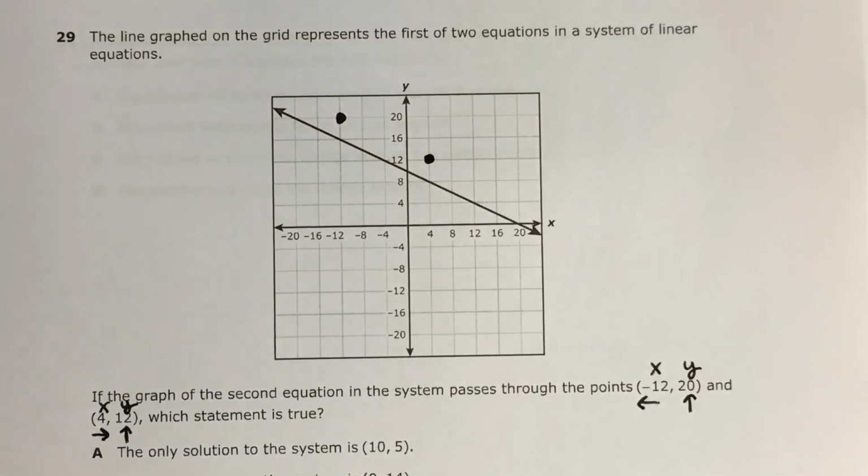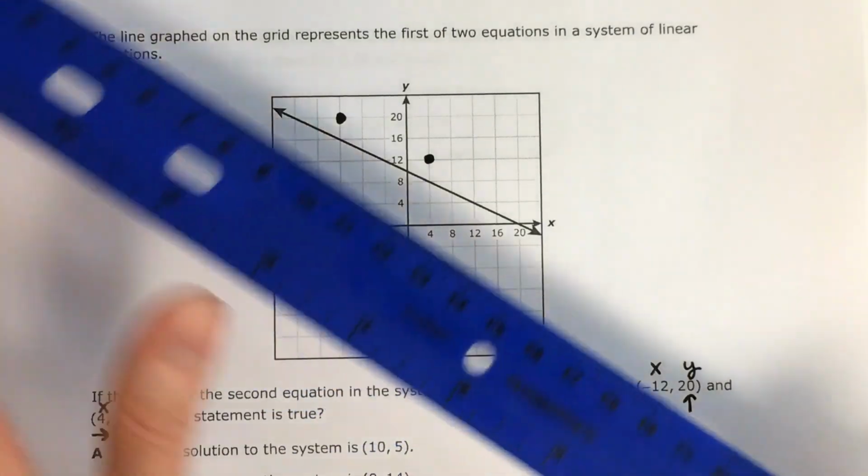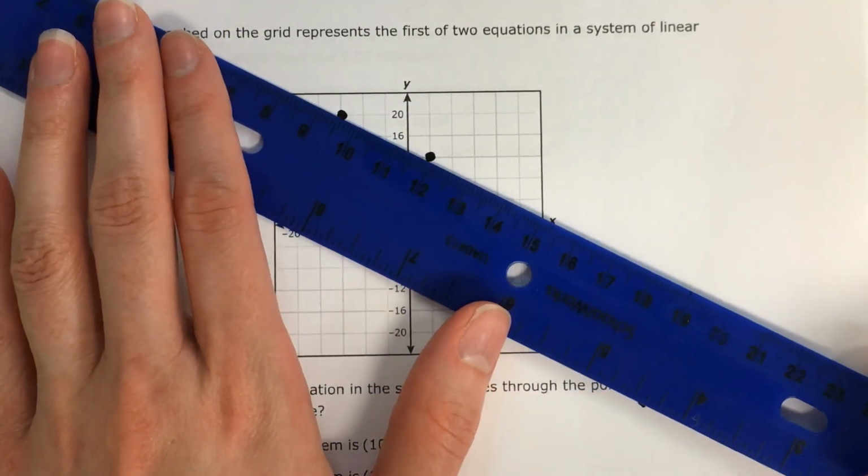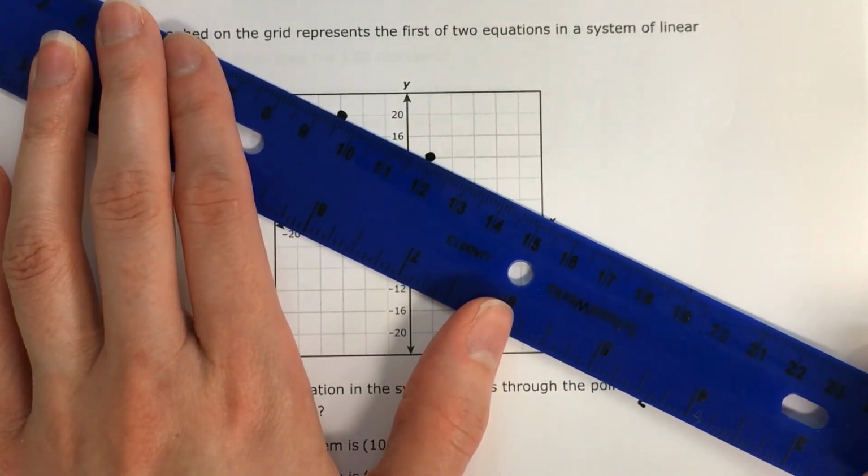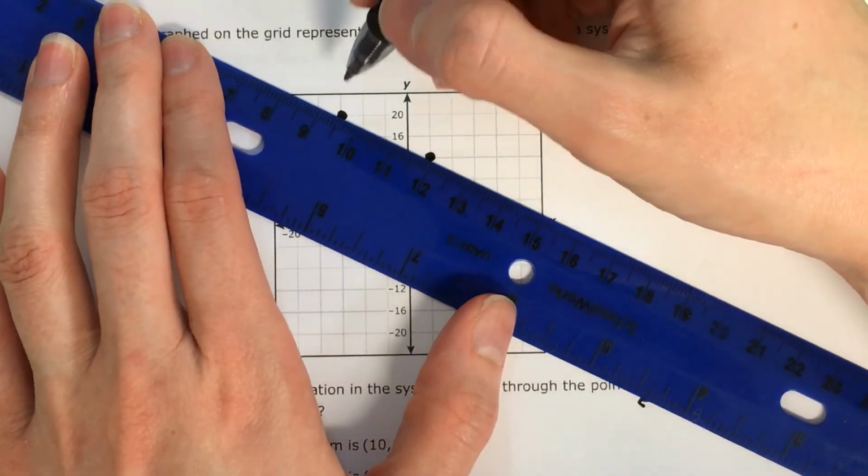Now you need a straight edge. You're going to need a ruler or your ID or something. And we are going to go ahead and draw a straight line. Be very careful with it.